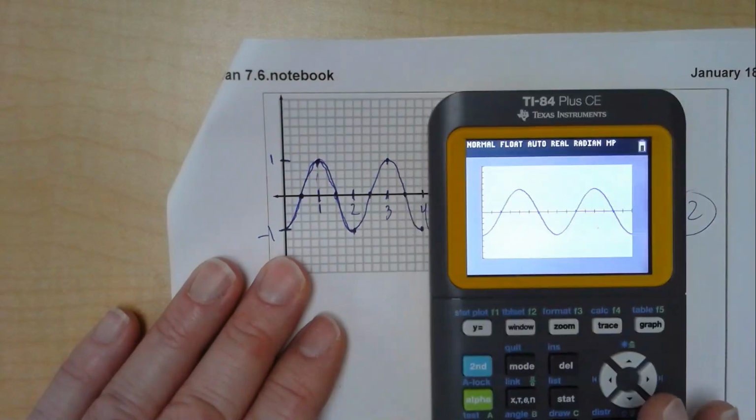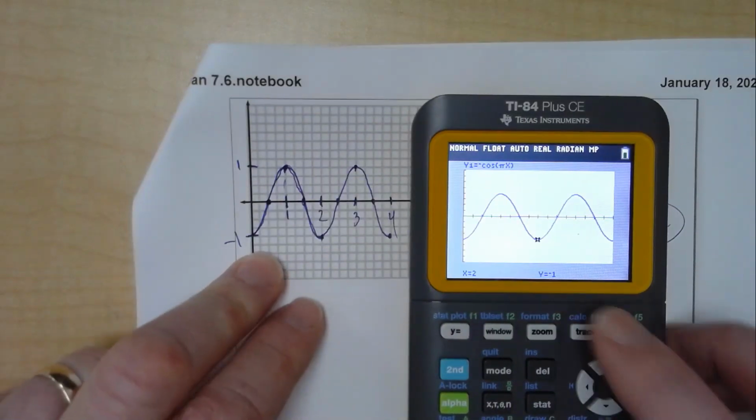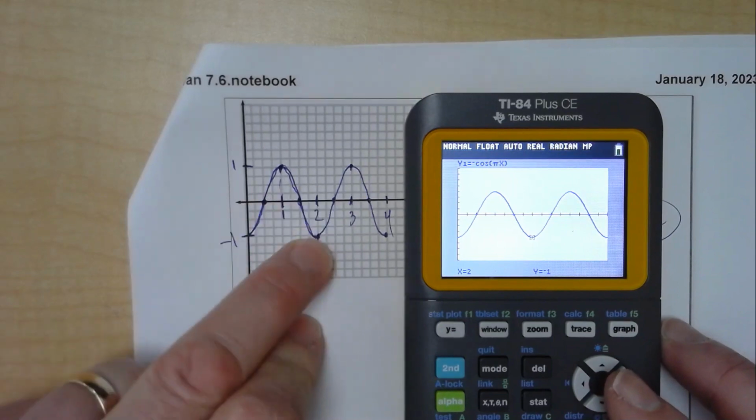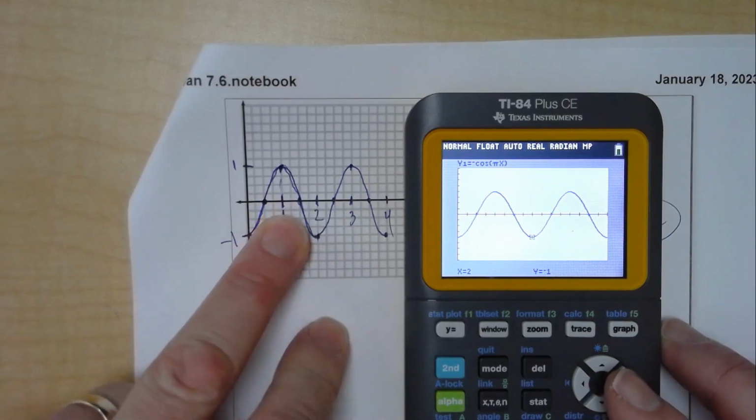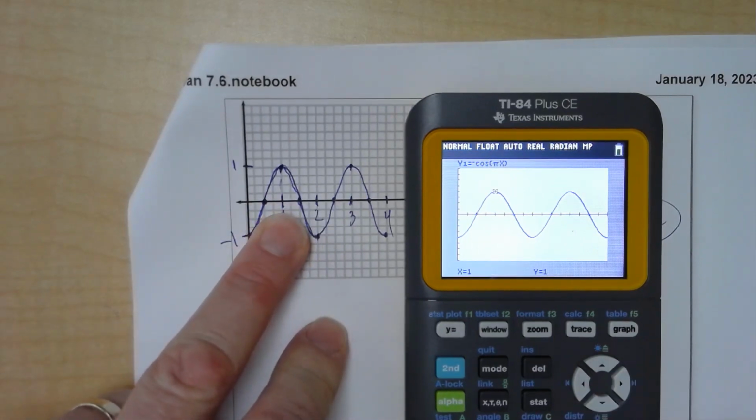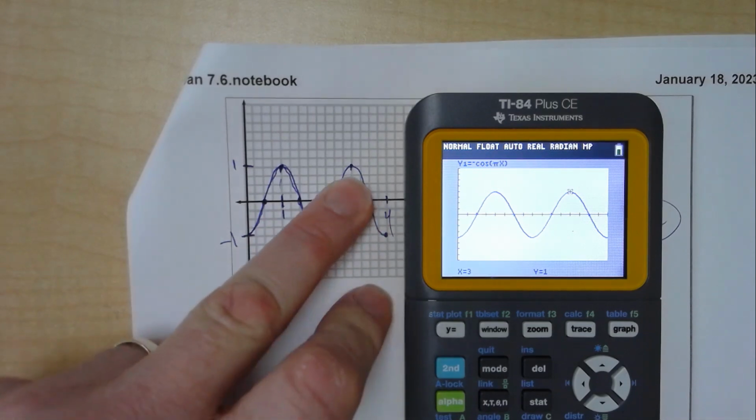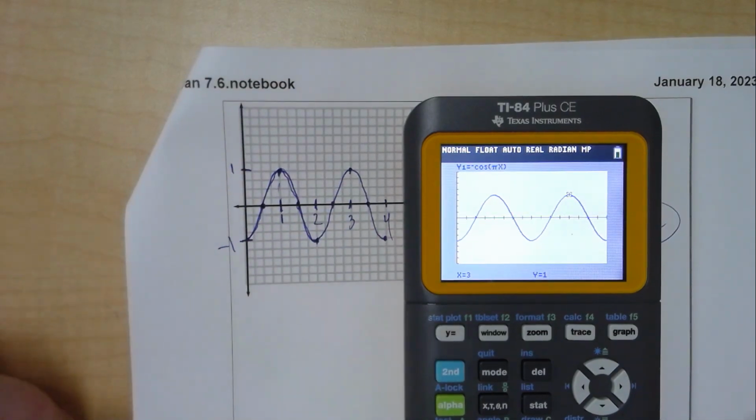All right, so that looks like what we have there. And then you can hit the trace key to make sure. At 2, we're down at -1. That matches. At 1, we should be at 1. Yep. At 3, we should be at 1. So it all matchy-matchy. Yay, matchy-matchy.